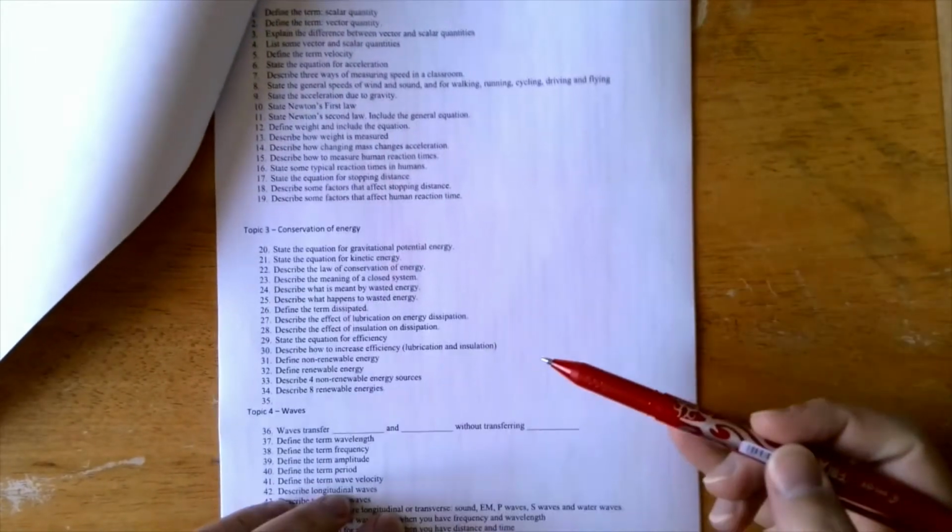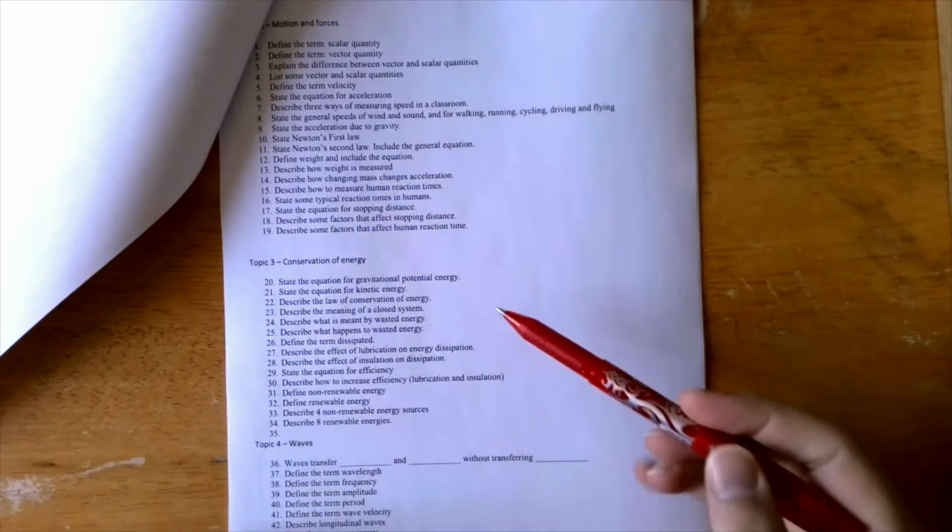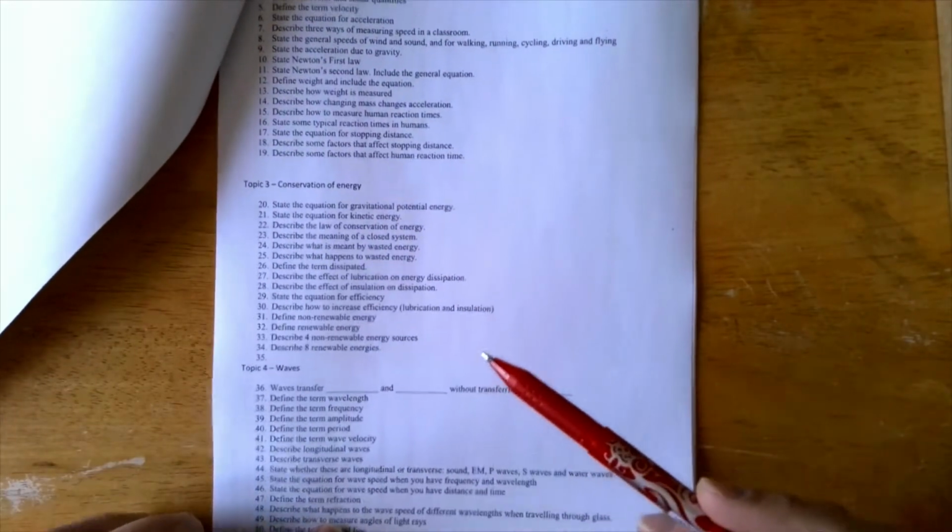All the answers here you can find in the revision guide. They're simple one or two sentence answers, so don't get put off by them, don't be confused.